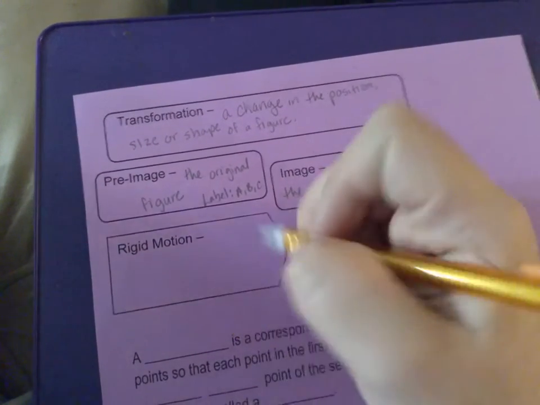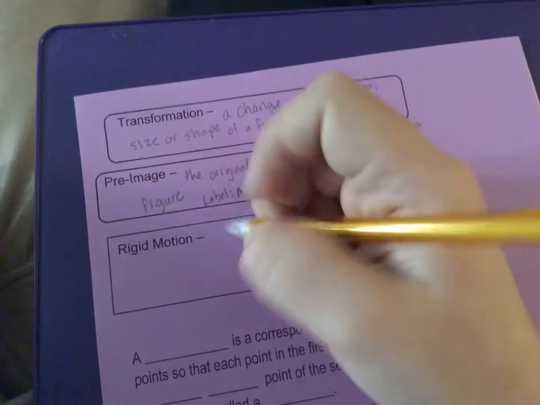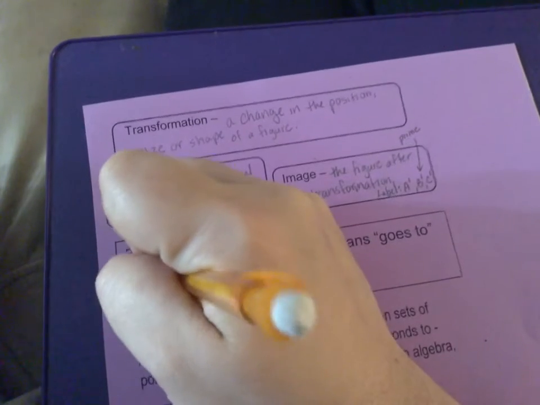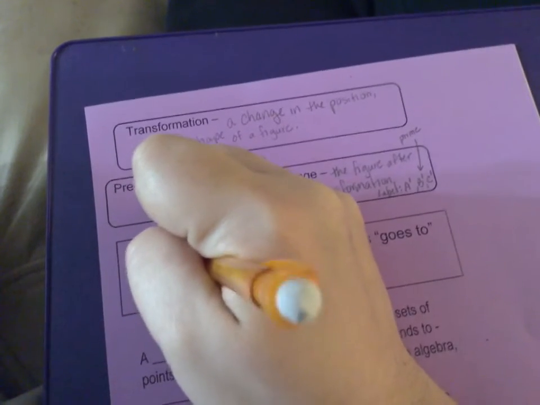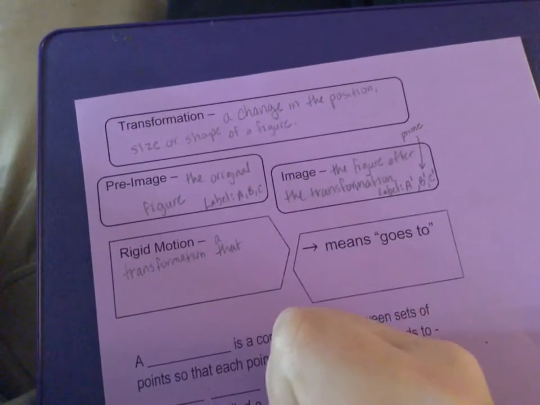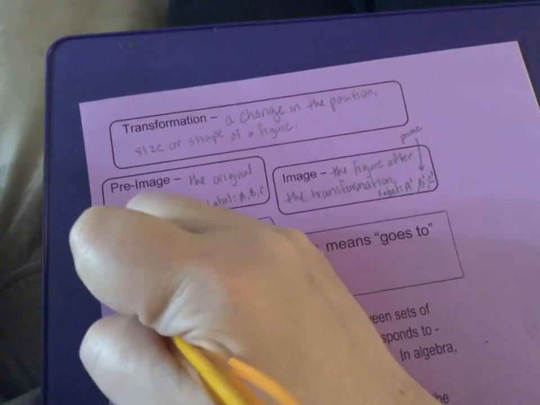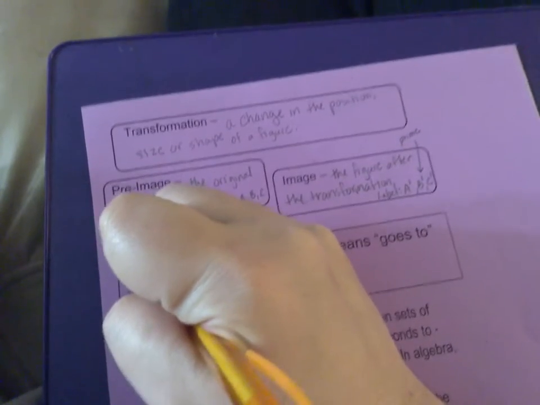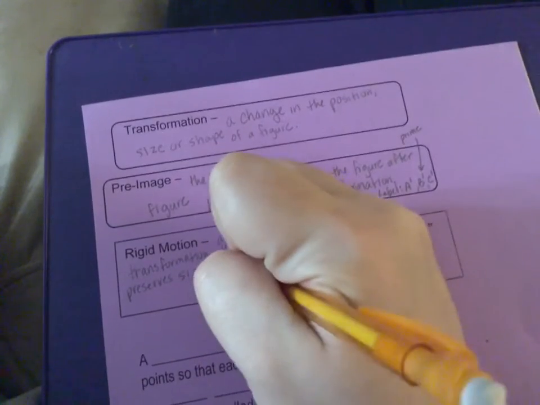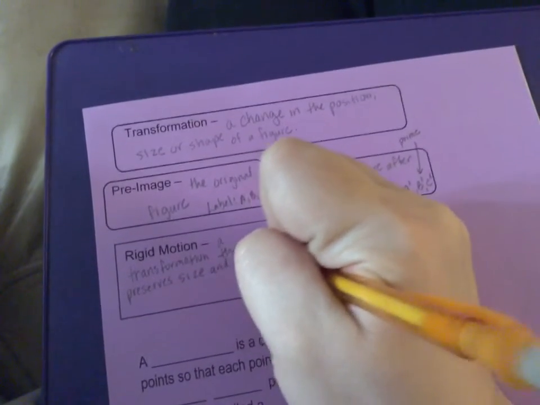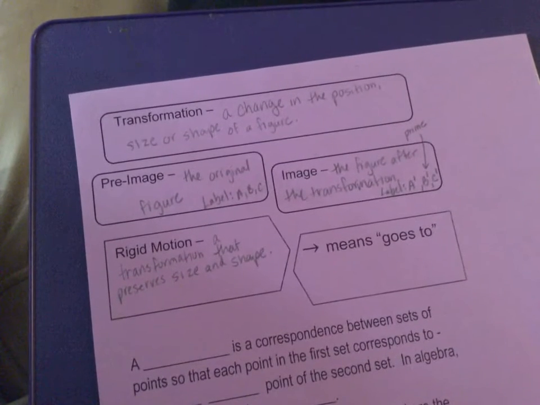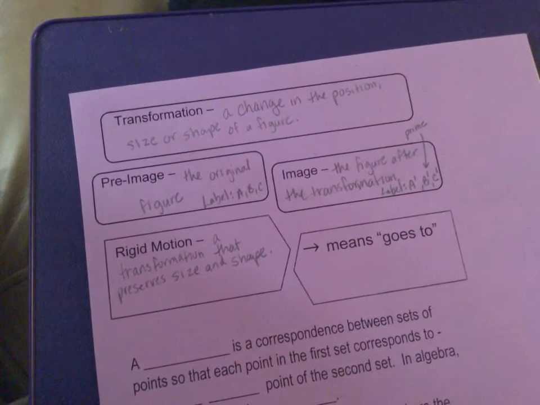So a rigid motion is a transformation that preserves size and shape. A transformation that preserves size and shape. So that means that the pre-image and the image have the same shape and the same size.